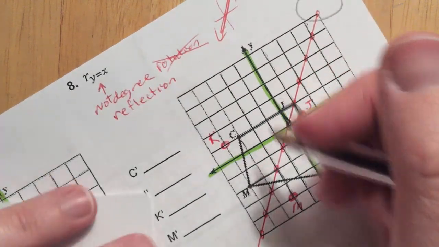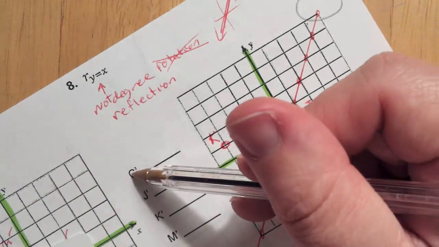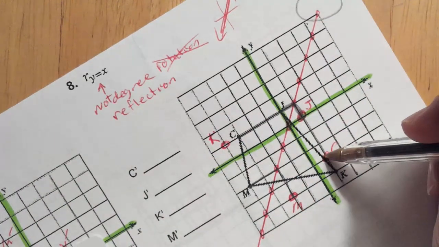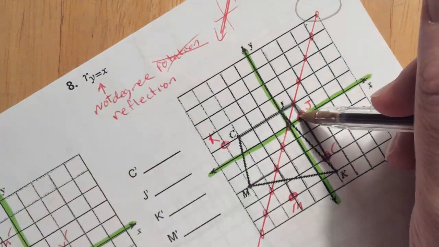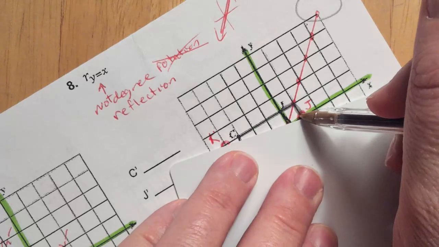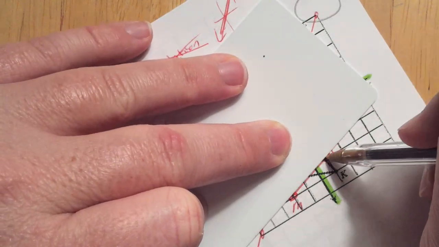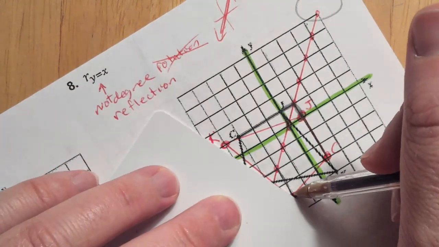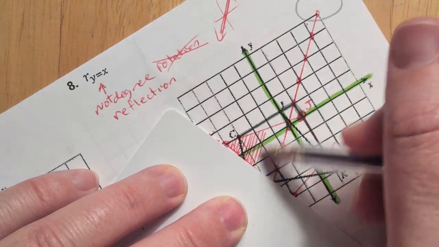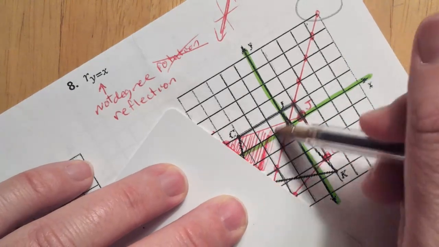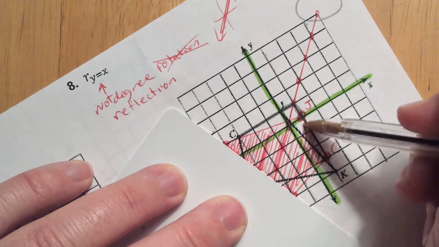All right, take my straight edge. Now the order that they gave us, so my red C is connected to my red J, which is connected to my K, which connects to my M, and then I go back home. And it's kind of hard to see, so then I'm going to shade this in. And then everything should fall into place.